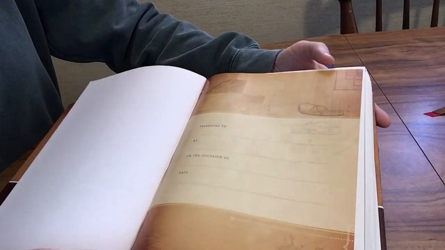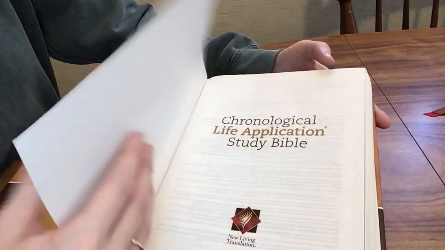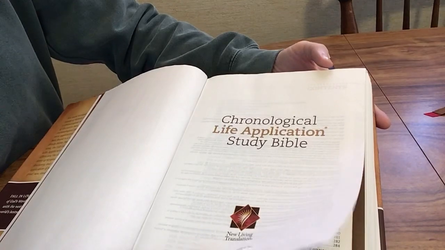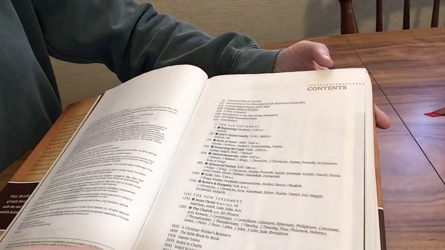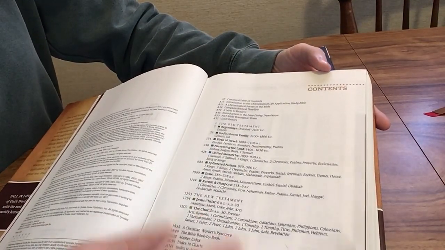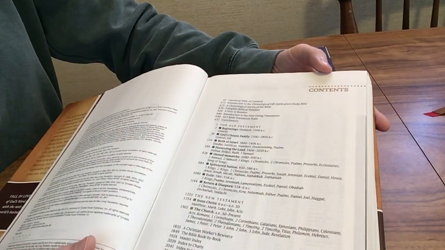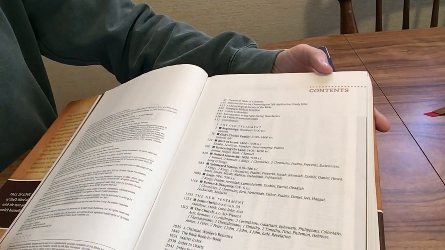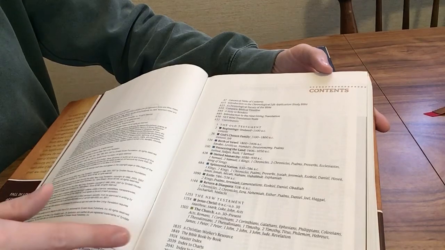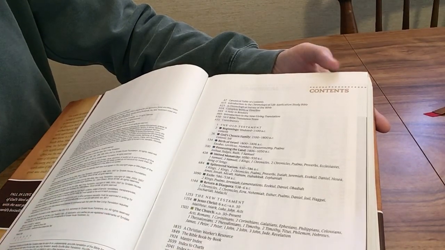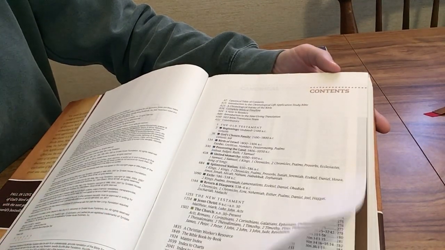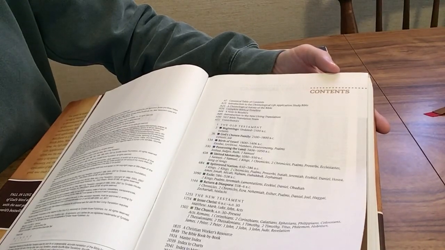So this one I like because it has the notes from the Life Application Study Bible, which is a favorite of mine, as you probably have guessed or known from watching my videos before. But the difference from the Life Application Study Bible is that this Bible is in chronological order, and there are some different visuals and things in here as well, I believe, from what I've seen so far.